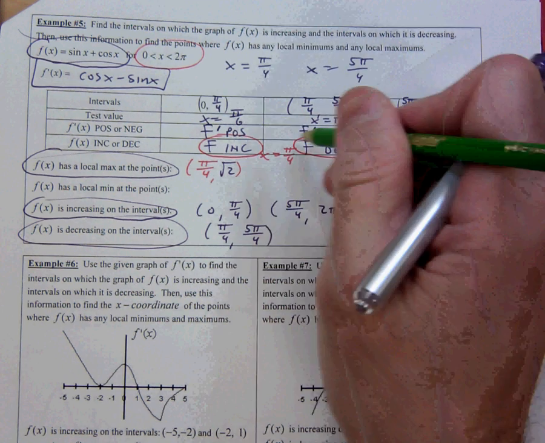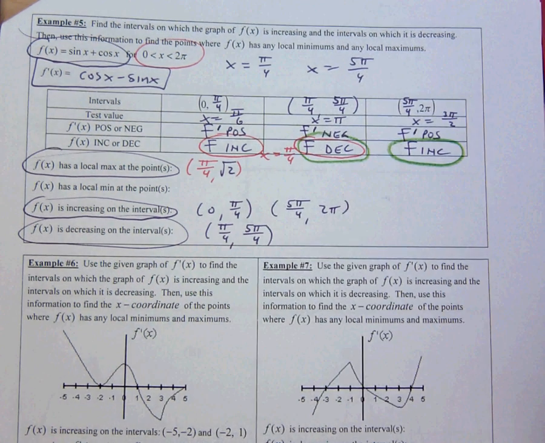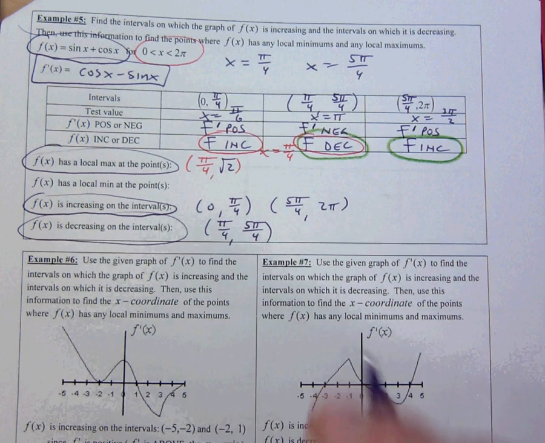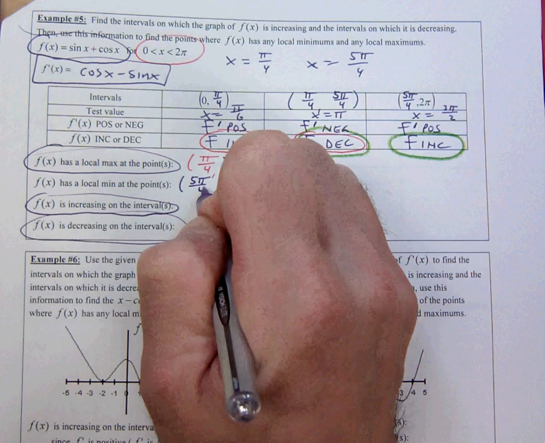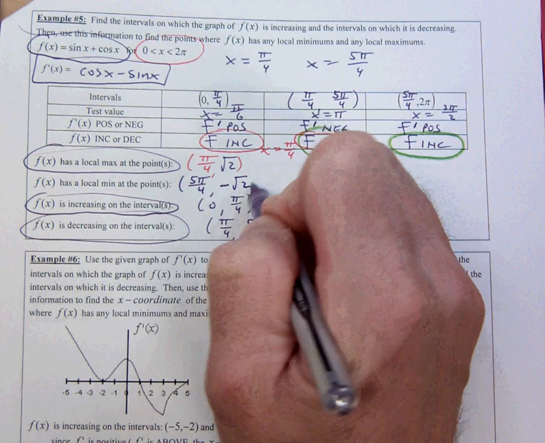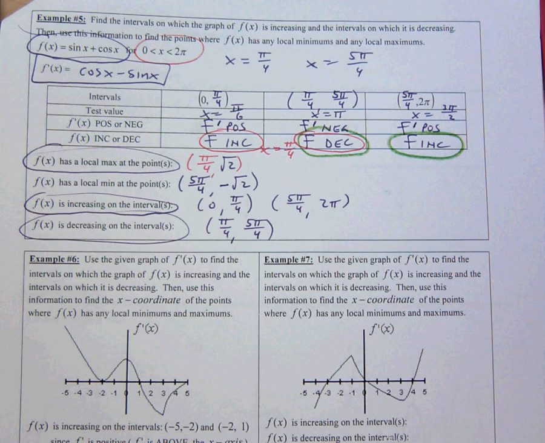Okay, and then what's happening over here, guys? F goes from what? Decreasing to what? Increases. It looks like f would have a valley or a local min at what? 5 pi over 4 comma something. And so if you stick 5 pi over 4 into the original function, I believe you get negative square root of 2. You can check me on that. Okay, guys? Good? All right?